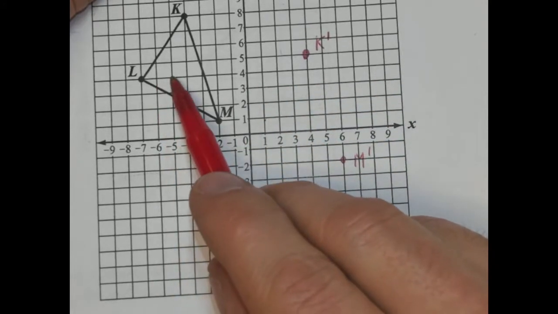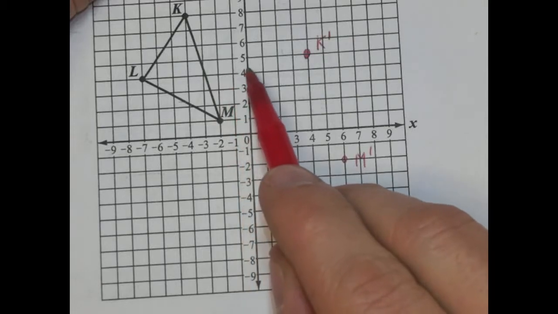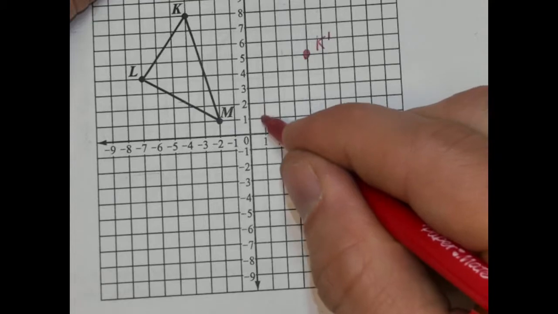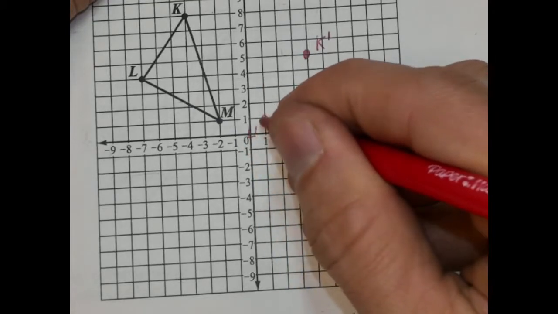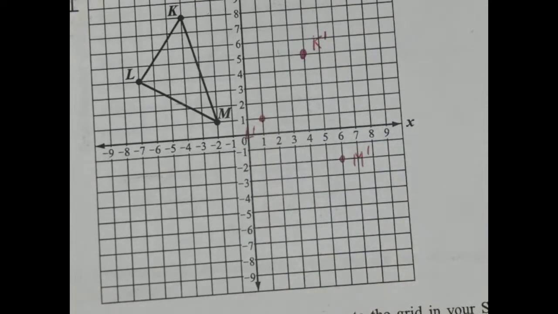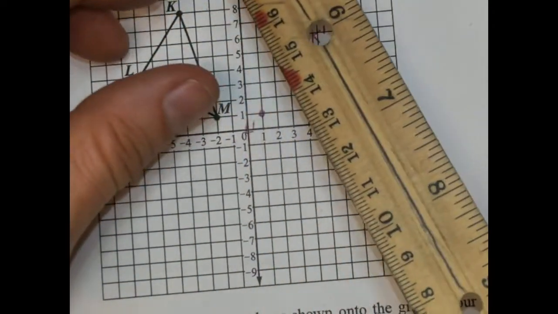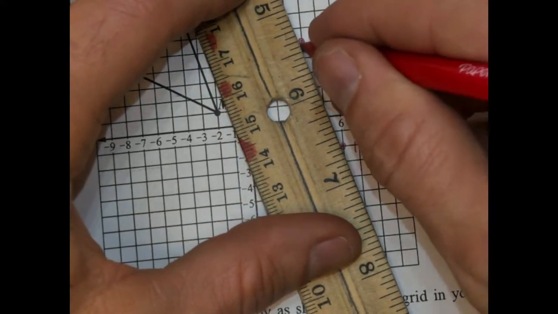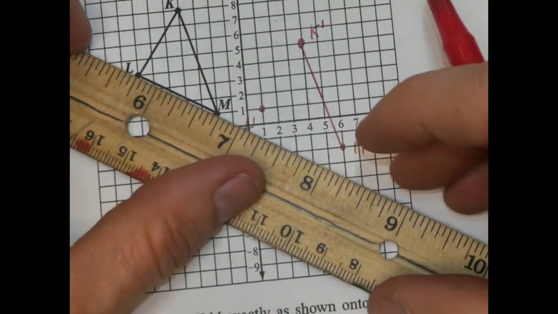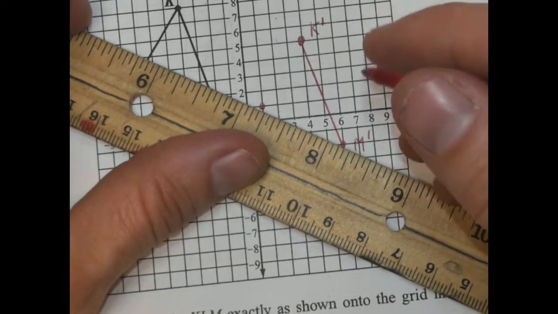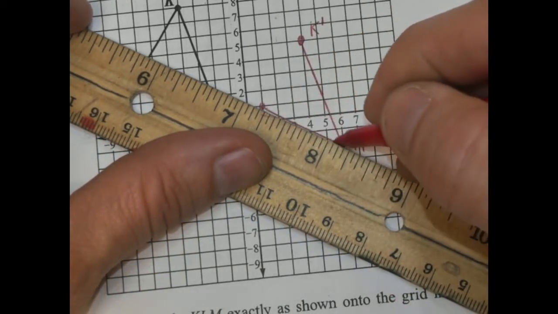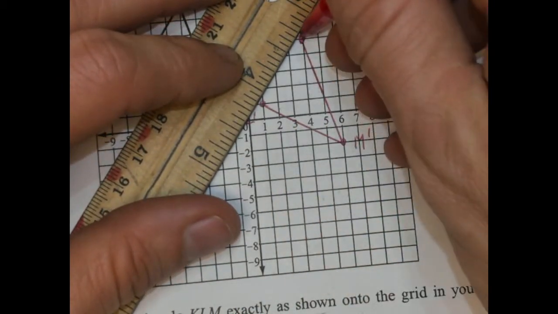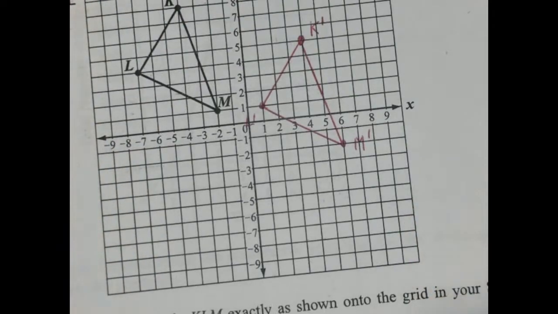And we're going to go 1, 2, 3, 4, 5, 6, 7, 8. And 1, 2, 3. And that's going to be L prime. Okay? And we'll connect these. And we've labeled the vertices rather. Okay. All right, there we go.